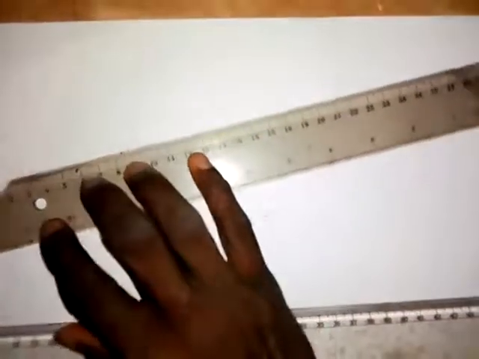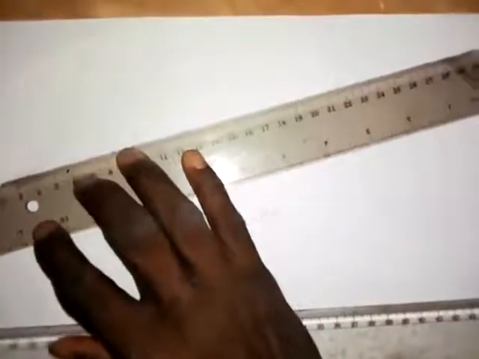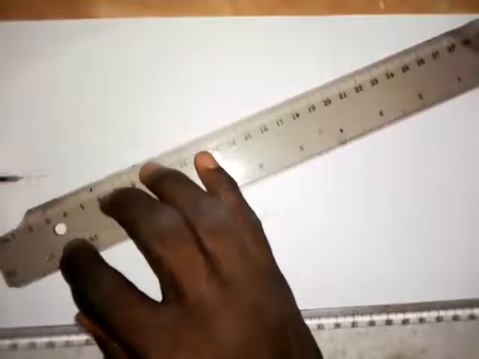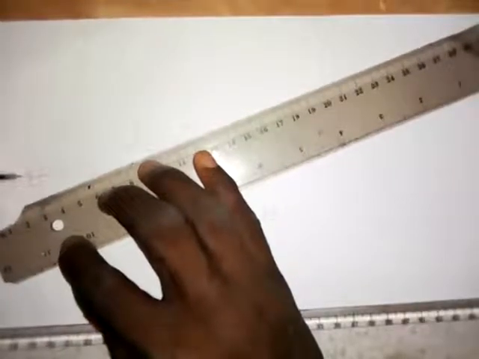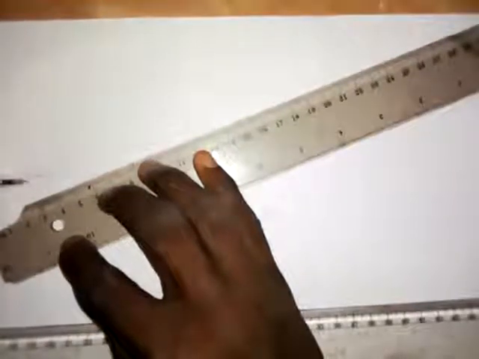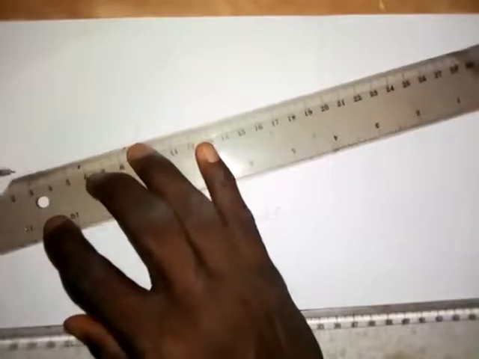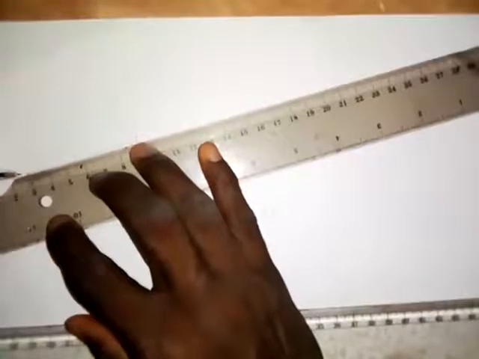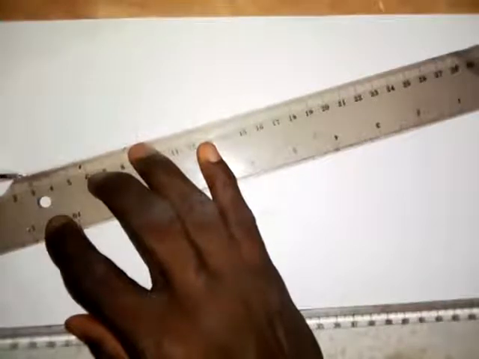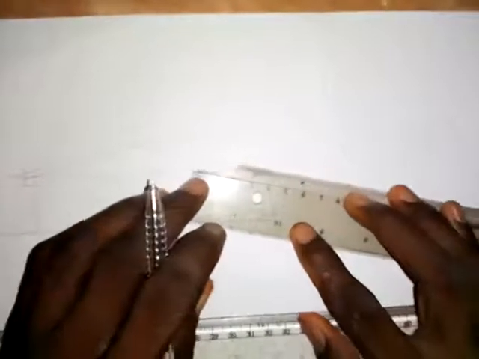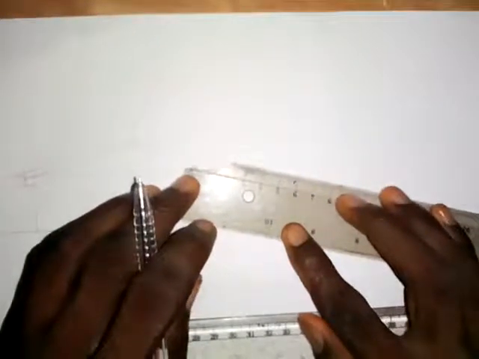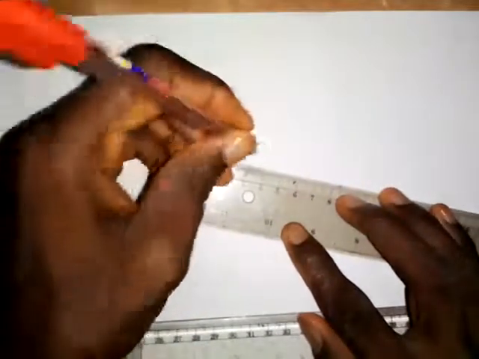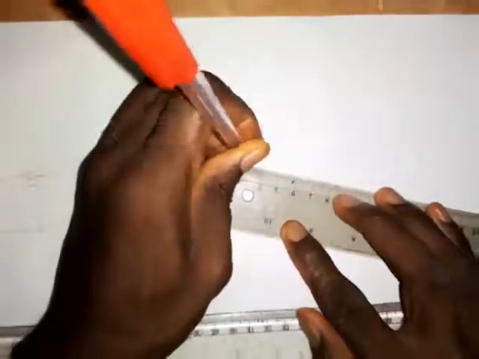All right, so the next thing is, because the roofing sheet will go a little bit beyond the ceiling, just take like 3 millimeters from this point to this side, 3 millimeters, and you also come to this side, you take 3 millimeters. So take 3 millimeters from here to here.